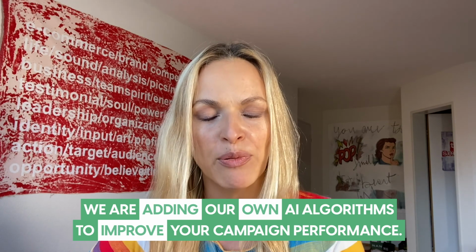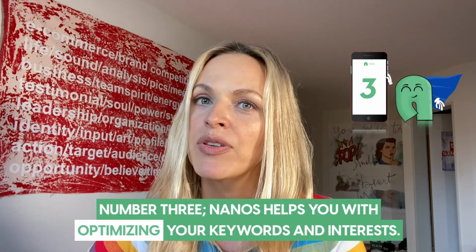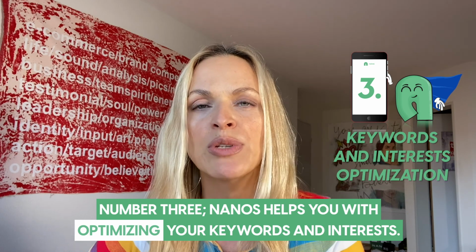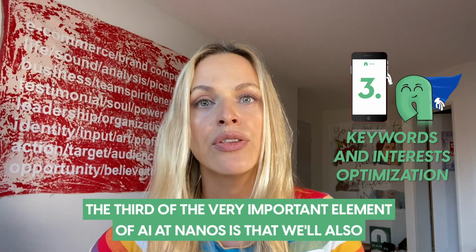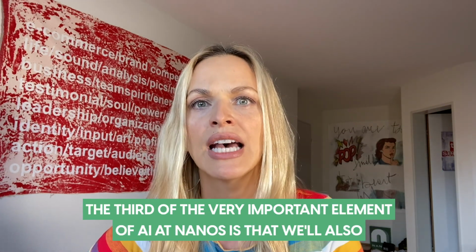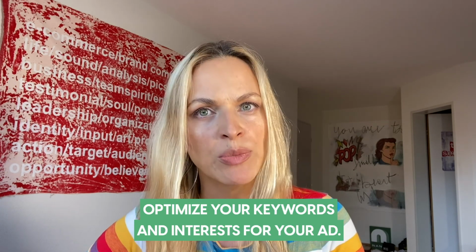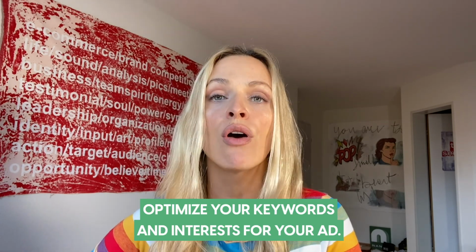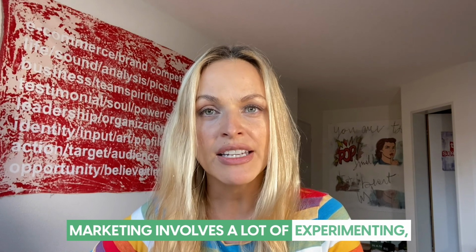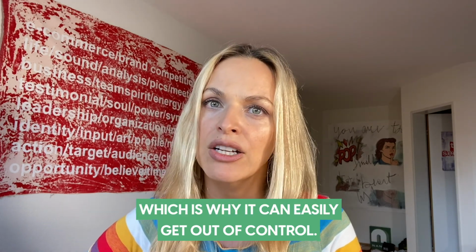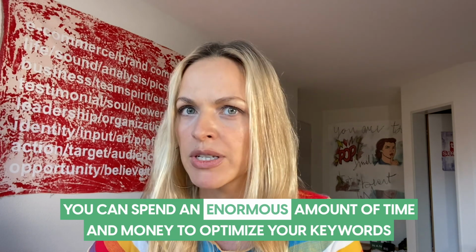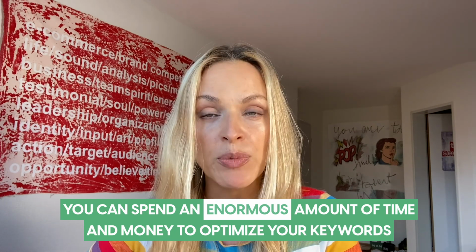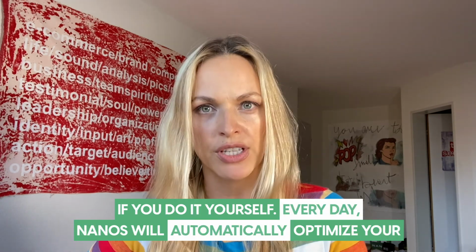Number 3, Nanos helps you with optimizing your keywords and interests. The third and very important element of AI at Nanos is that it will also optimize your keywords and interests for your ad. Marketing involves a lot of experimenting, which is why it can easily get out of control. You can spend an enormous amount of time and money to optimize your keywords for Google and interests for Facebook and Instagram if you do it yourself.